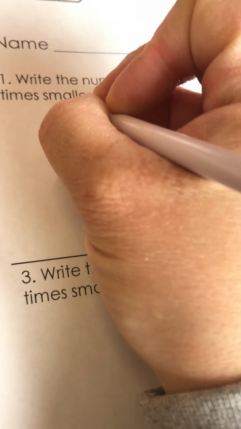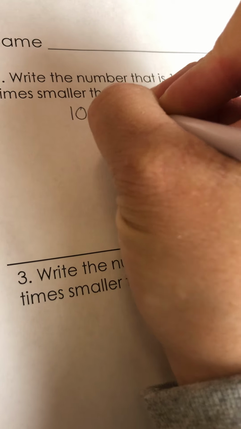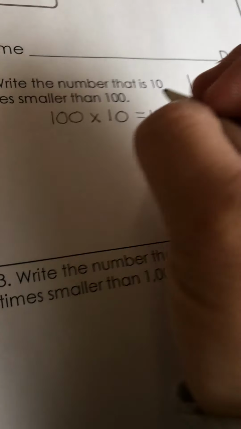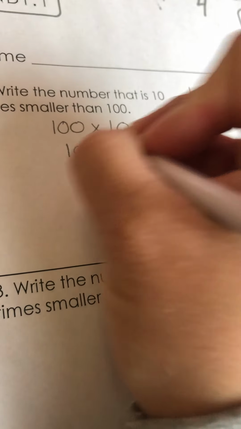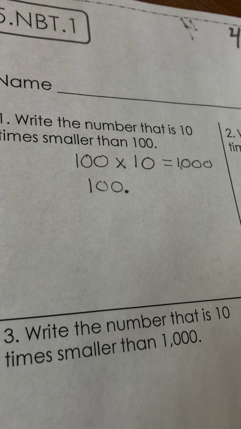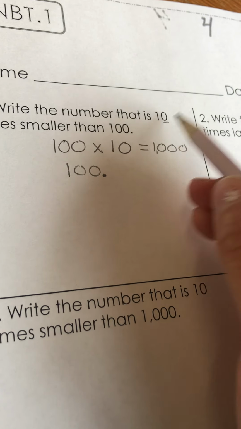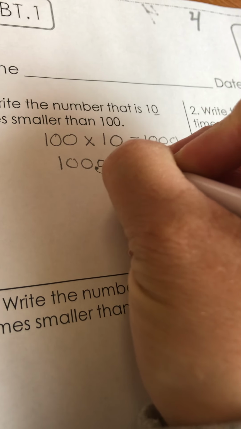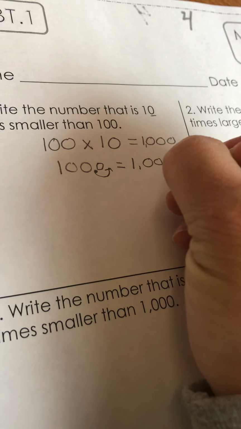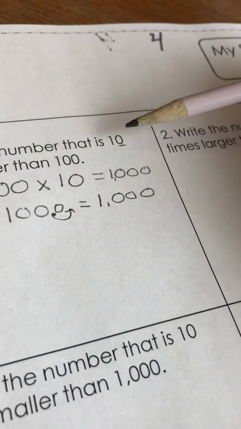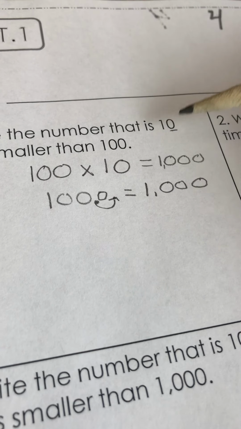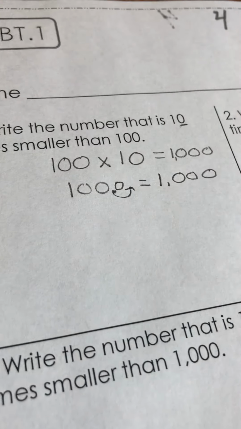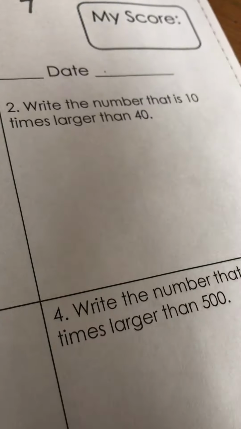We can look at it as 100 times 10, which equals 1,000. We can also look at it as 100. And then if this is where the decimal is, we have times 10, which just has 1 0. So if we move the decimal over one place and add a 0, that also equals 1,000. So when you're multiplying by 10 or 100 or 1,000, you can just move the decimal by however many zeros there are. Okay?